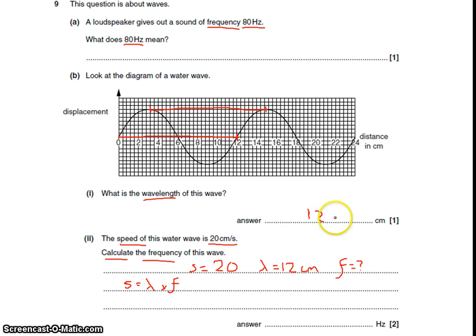Now because our wavelength is in centimeters, but our speed is also in centimeters per second, I don't need to do a unit conversion. What I do need to do is rearrange this equation. So I need to get frequency on its own, so I do wave speed divided by wavelength will be equal to the frequency. So I do 20 divided by 12, which gives me an answer of 1.67 Hertz. So that's the equivalent of 1.67 waves per second.